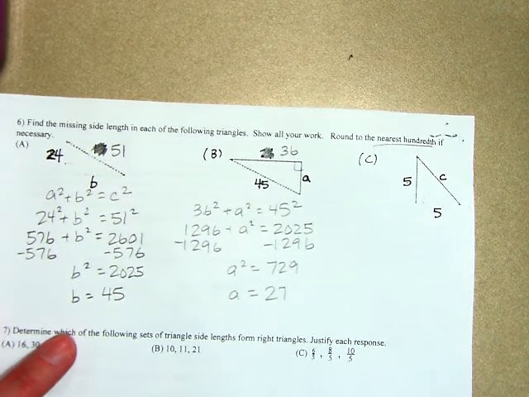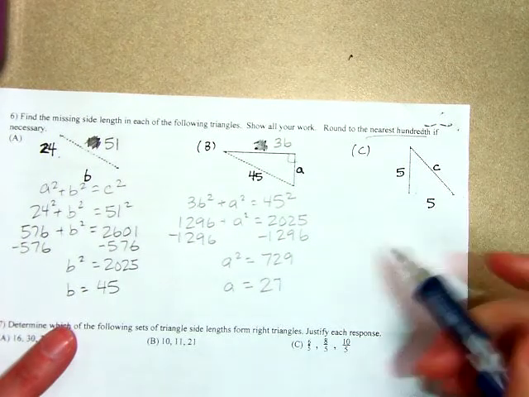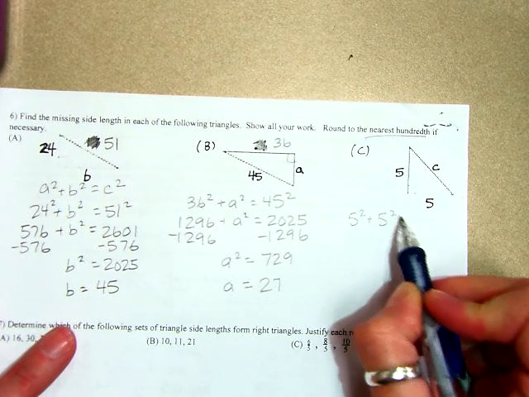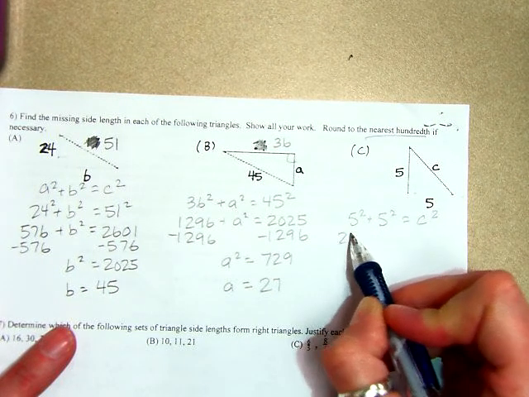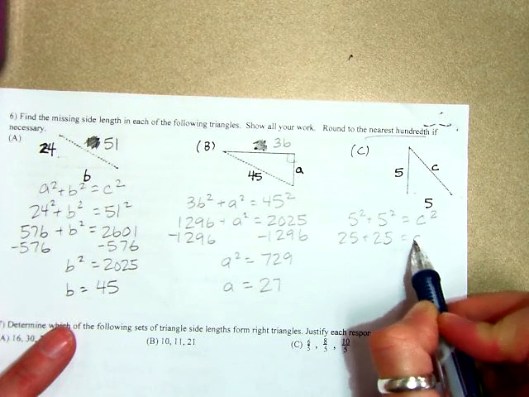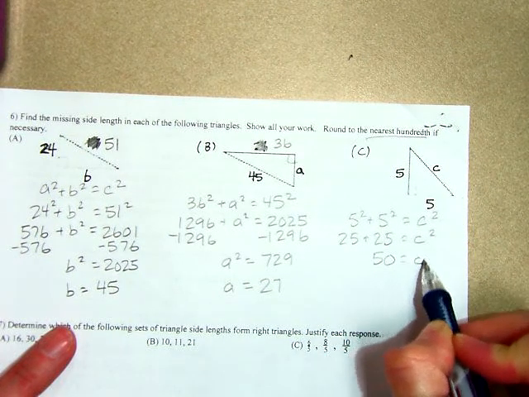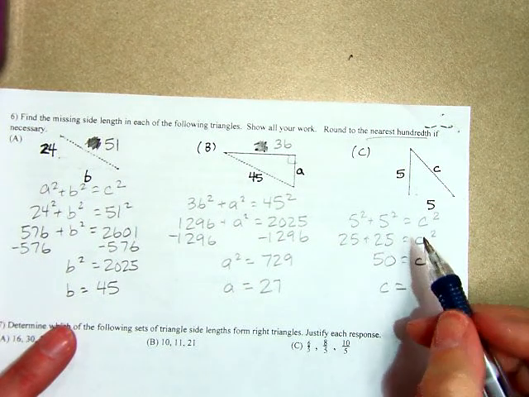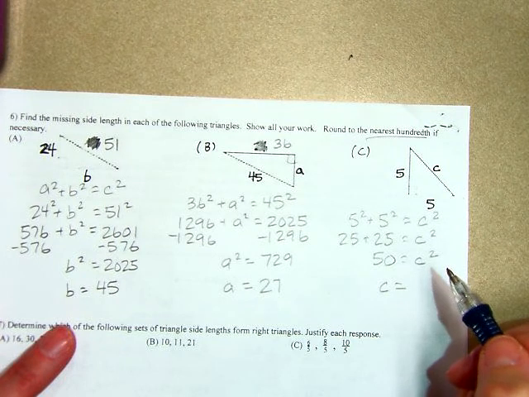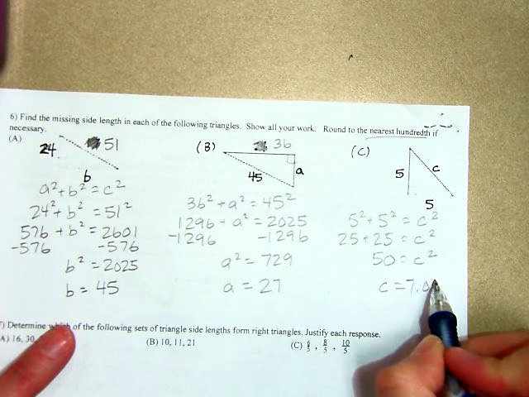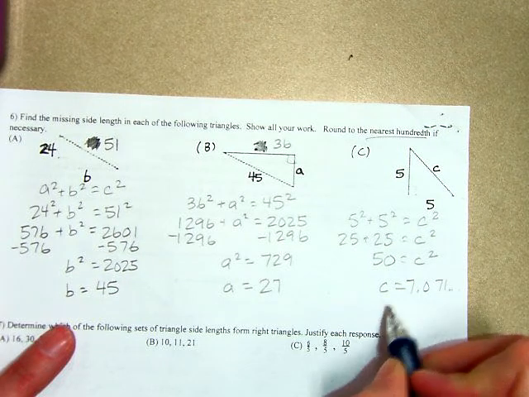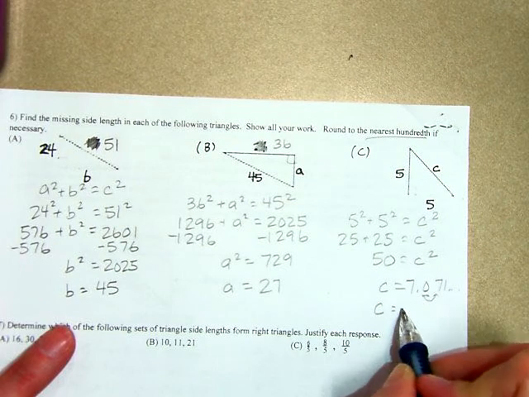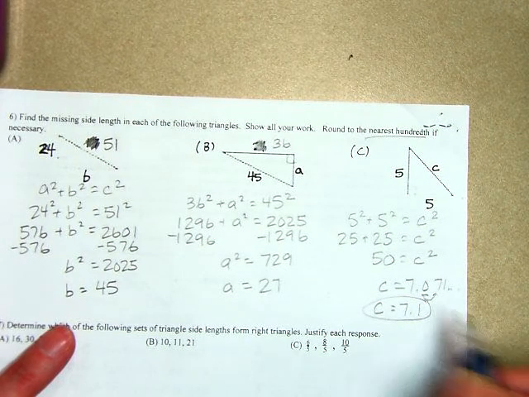I don't have to round to the nearest hundredth again. Now this one I'm not going to subtract. I have two legs, which means when I put them in for A and B, I'm going to add. So this is 25 plus 25, which is 50. And then when I take the square root of both sides, the square root of 50 is 7.0716... Here, let me just write some of this out. Dot, dot, dot. So rounding to the nearest tenth is this place. I look next door. It's bigger than 5. So 7.1 is my final answer.